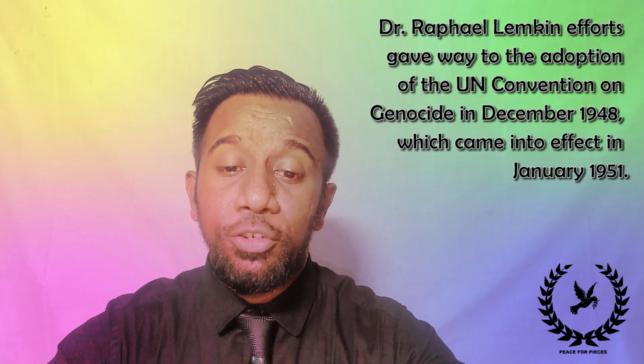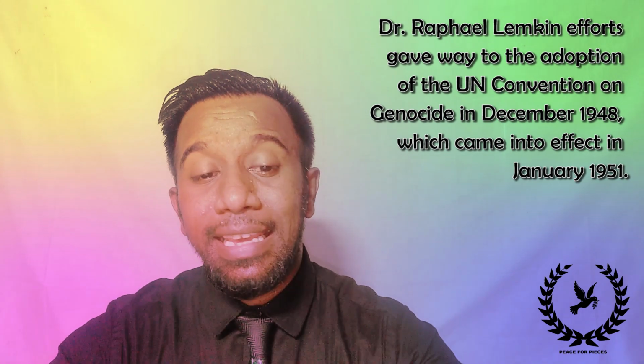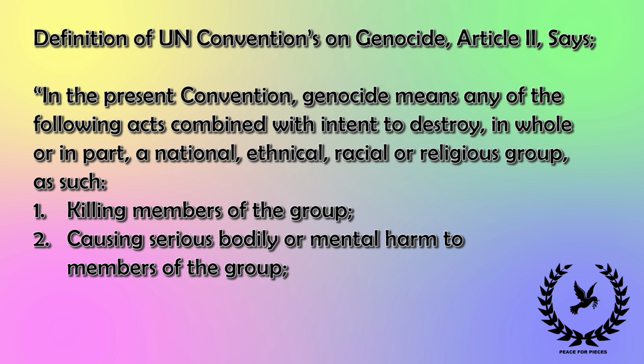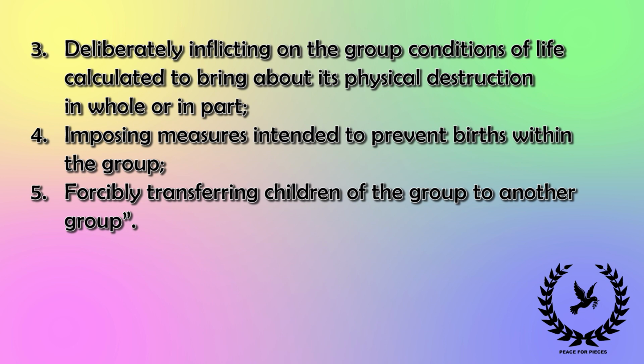His efforts gave way to the adoption of the UN Convention on Genocide in December 1948, which came into effect in January 1951. Article 2 of the UN Convention on Genocide says: in the present convention, genocide means any of the following acts combined with intent to destroy, in whole or in part, a national, ethnical, racial or religious group as such: killing members of the group, causing serious bodily or mental harm to the members of the group, deliberately inflicting on the group conditions of life calculated to bring about its physical destruction in whole or in part, imposing measures intended to prevent births within the group, forcibly transferring children of the group to another group.